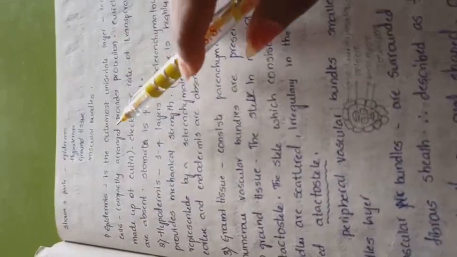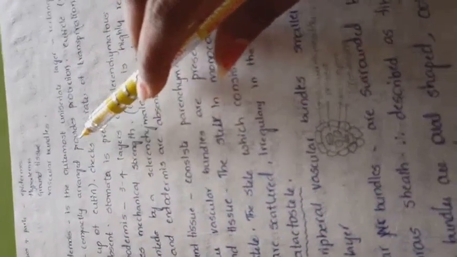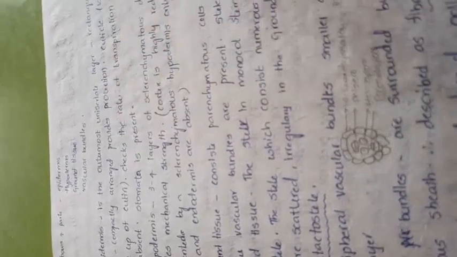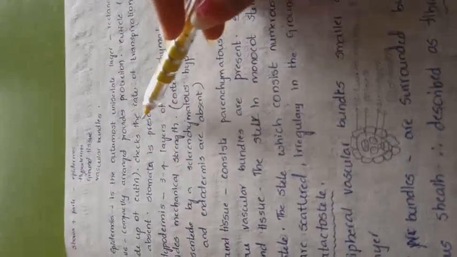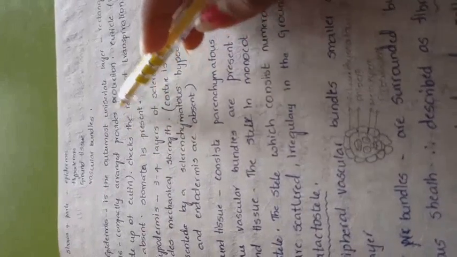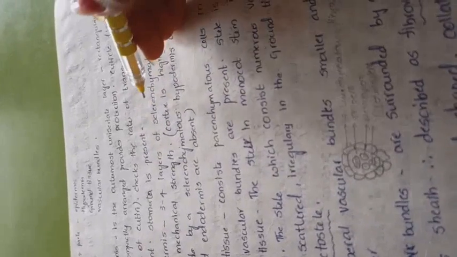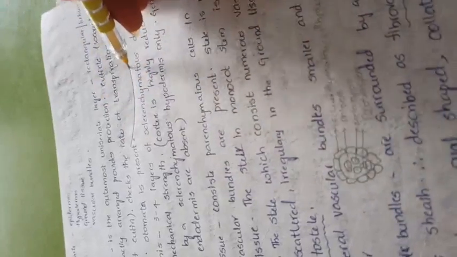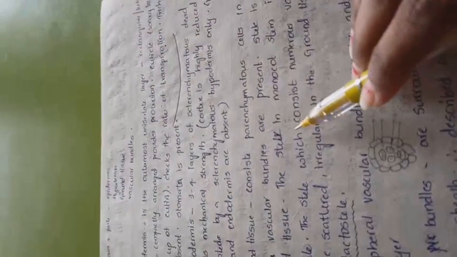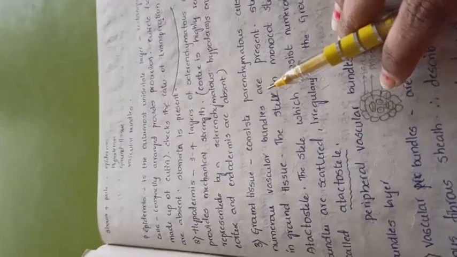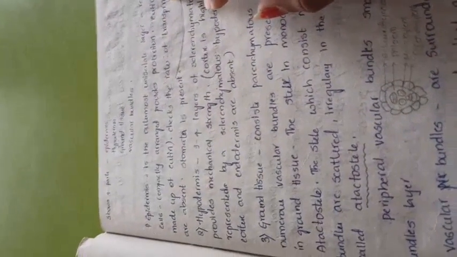So first one is the epidermis, as I have said, the epidermis is the outermost uniseriate layer which is rectangular in cells, and the cells are compactly arranged to provide protection. And cuticle is a waxy coating layer which is made up of cutin, and it checks the rate of transpiration. And in the epidermis layer there will be stomata, which are useful for transpiration.